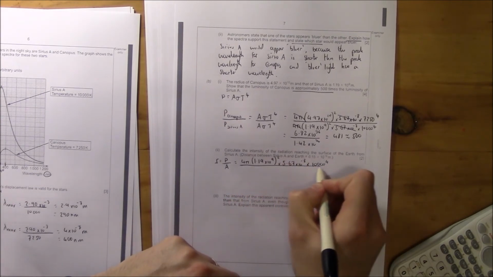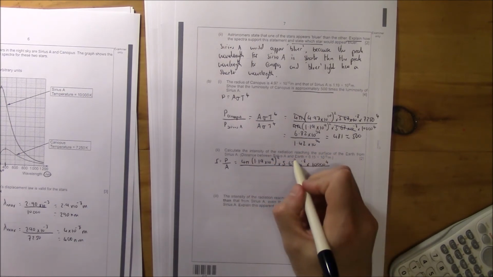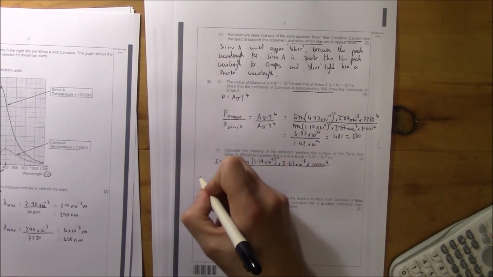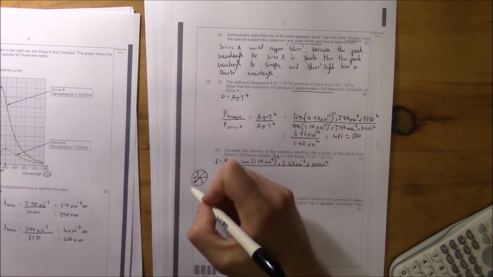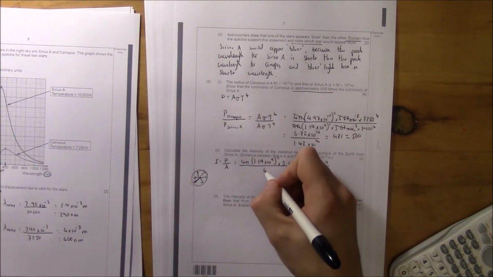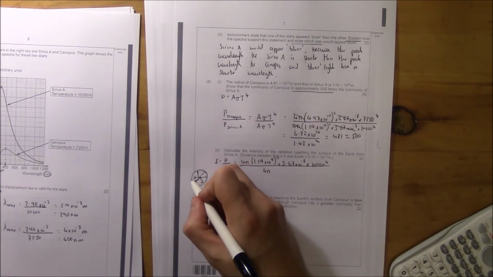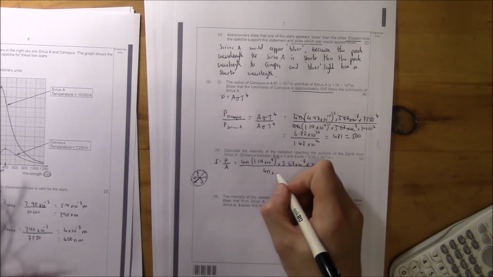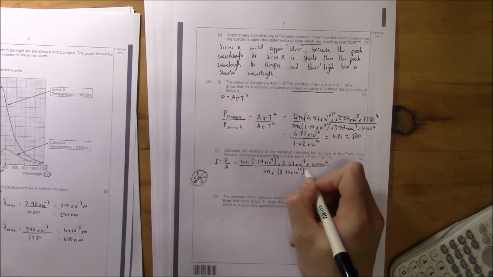And we're going to divide that by the surface area of a sphere at that distance away. So imagine this is the star, then the light is spreading out in all directions. And it's a sphere, so it's all three-dimensional. And the surface area of a sphere is given by 4 pi. The radius of that sphere is the distance between Sirius A and Earth. So 4 pi times by 8.15 times 10 to the power of 16 squared.